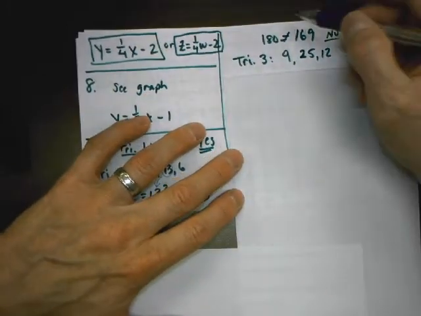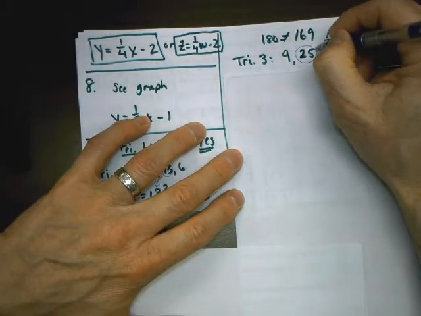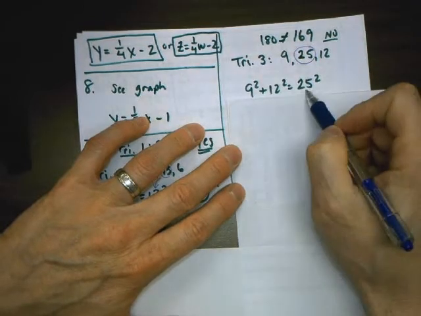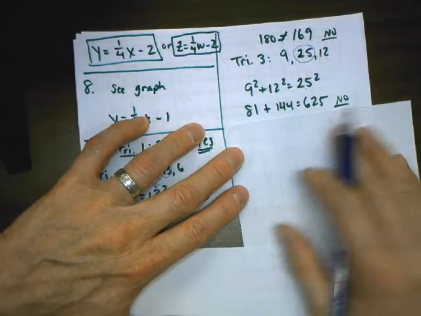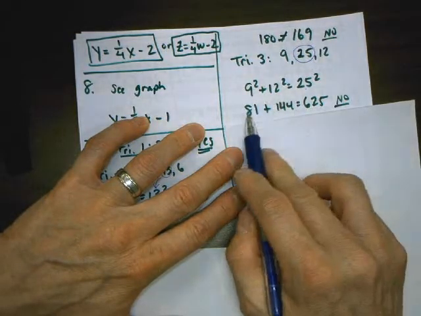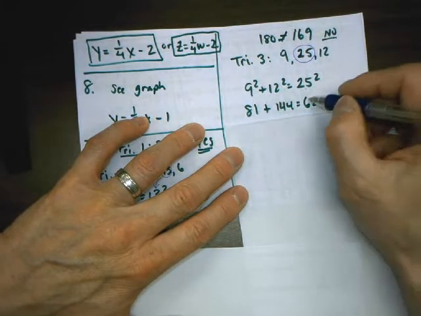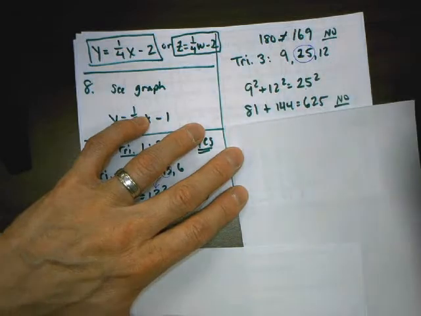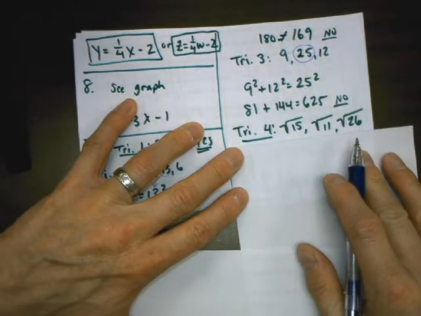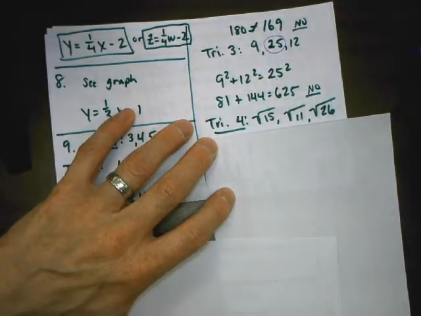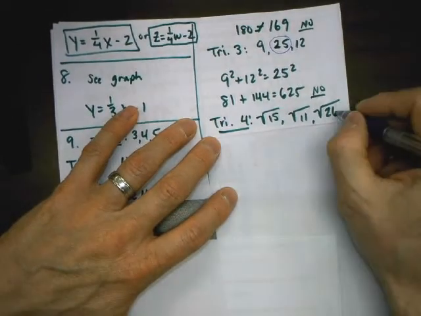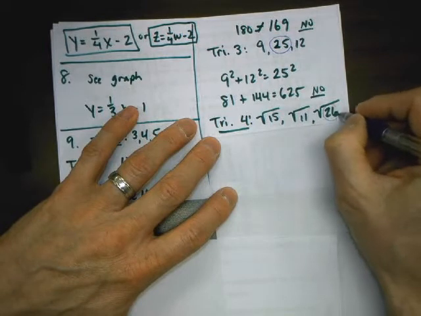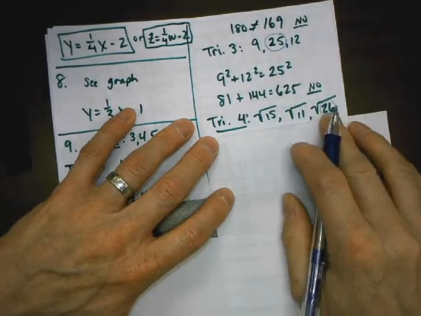Next one. Again, make sure no matter what order it's in, use the longest one as the hypotenuse. Call this a squared, this b squared. I can simplify here, and I can see 81 plus 144. I can stop because I'm not going to get 600 from numbers that small, so that will not make a right triangle. This time for triangle 4, they give us irrational numbers. So again, I can still look inside at the radicand, the number inside the square root, and say that one has to be the c.